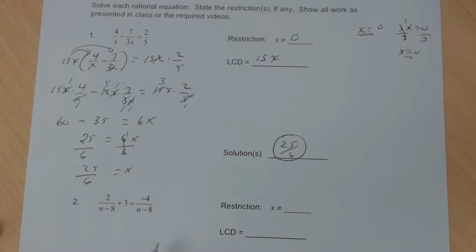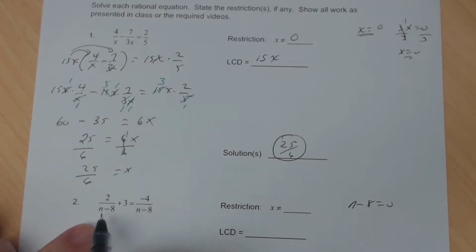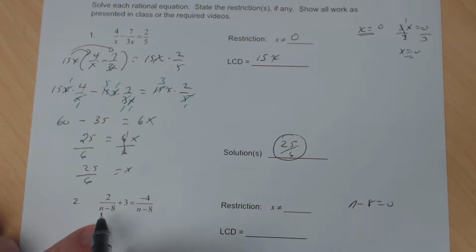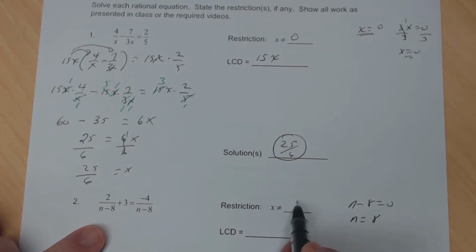Okay, over here, again, make sure your denominators are factored. This denominator is x minus 8. This denominator is 1, 3 over 1. And this denominator is x minus 8. Since these two denominators are the same, just set one of them equal to 0. So find out what makes this denominator 0. Well, x minus 8 is going to equal 0 when x equals 8. So that's what x cannot equal.